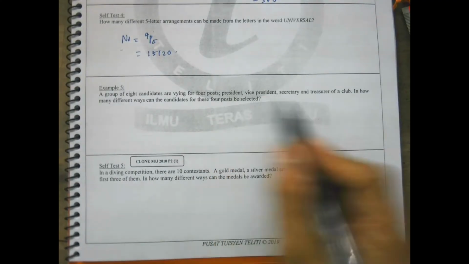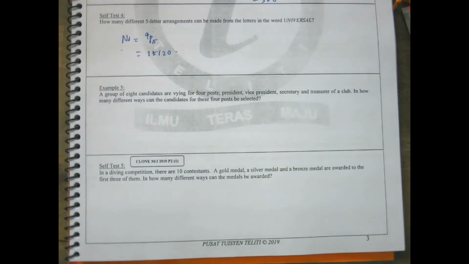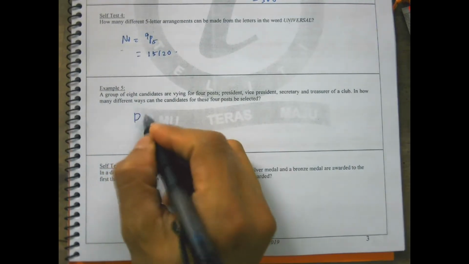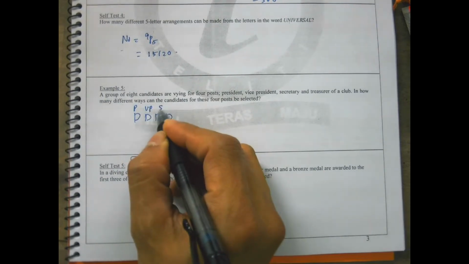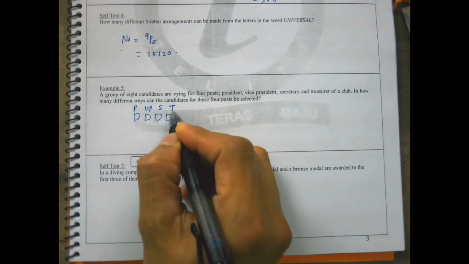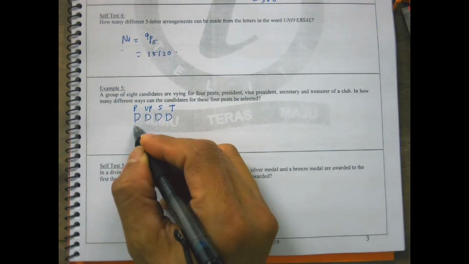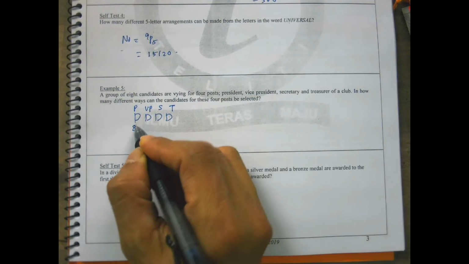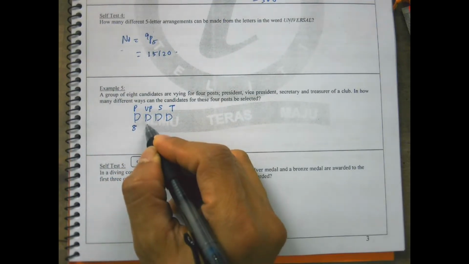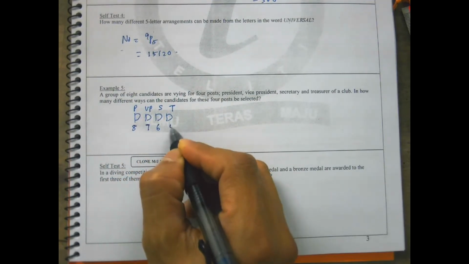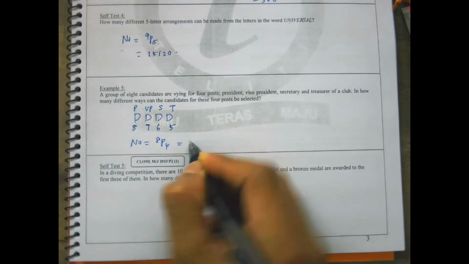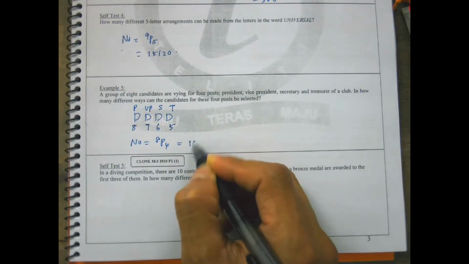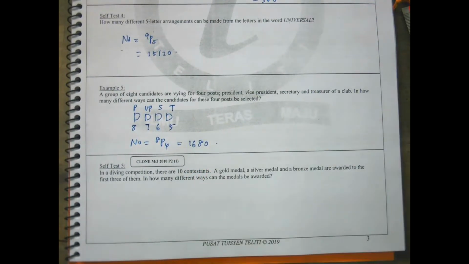President, Vice President, Secretary and Treasurer. So how many different ways can we select the candidates? You can think the first person becomes President, second becomes Vice President, third Secretary, last is the Treasurer. So for the first person, how many options do I have? 8, right? I can choose any one of the 8. Second one, how many? 7, 6 and 5. So you can multiply together, or you can say 8P4. That is 1680.